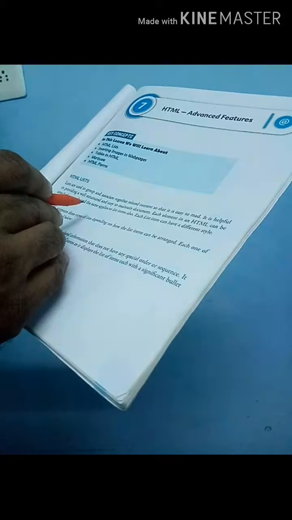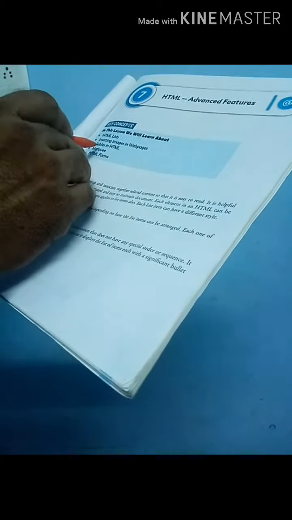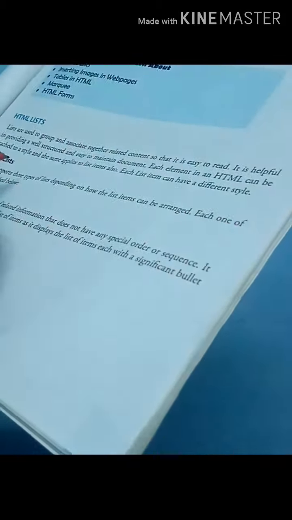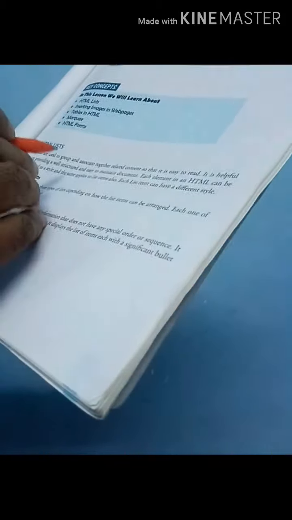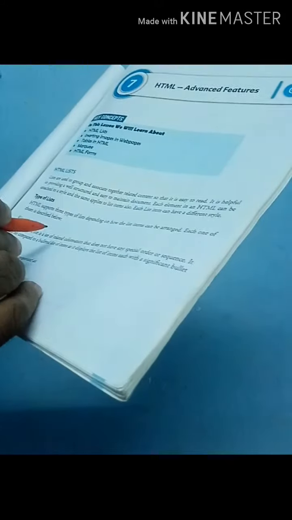First, what is HTML, then HTML lists, then inserting images, then tables in HTML, then with the merge, then HTML forms. These are discussed. First, we discuss what is HTML.